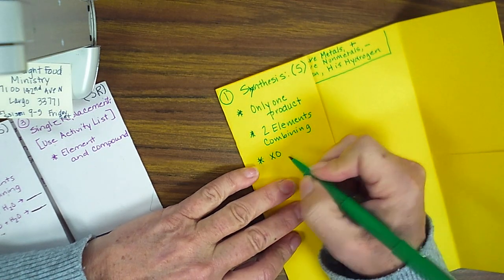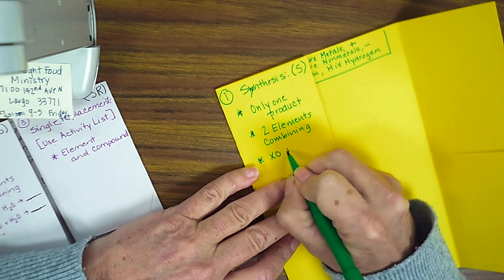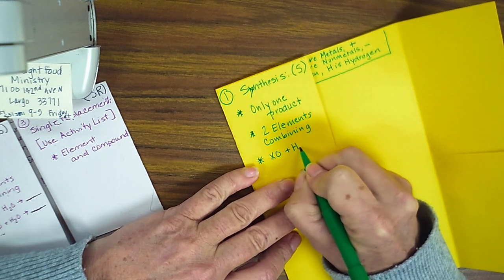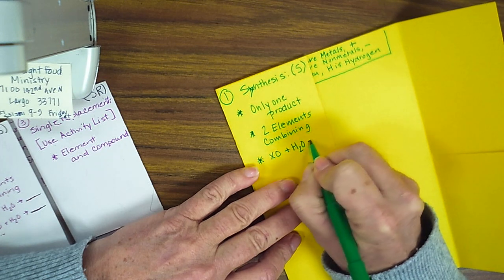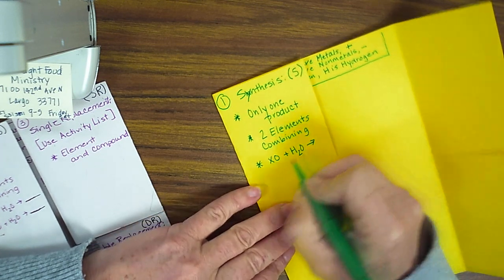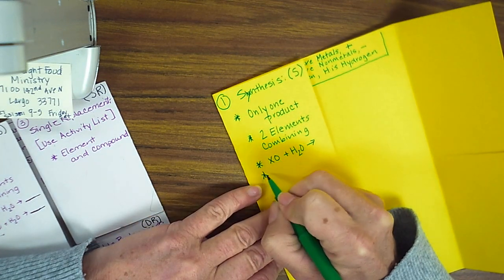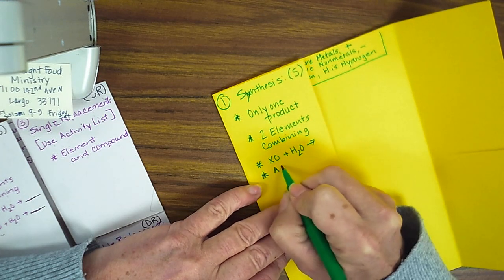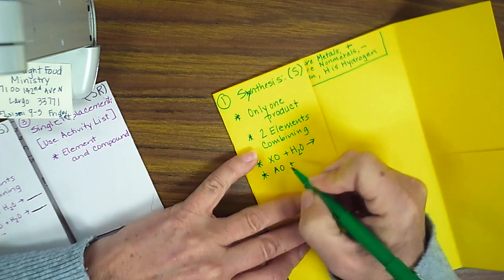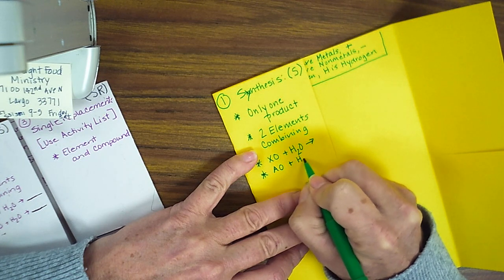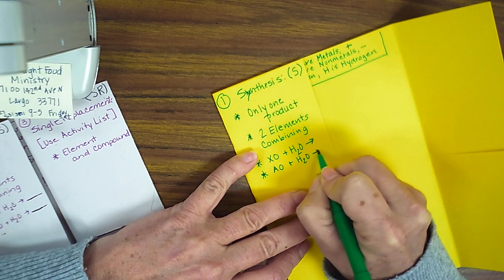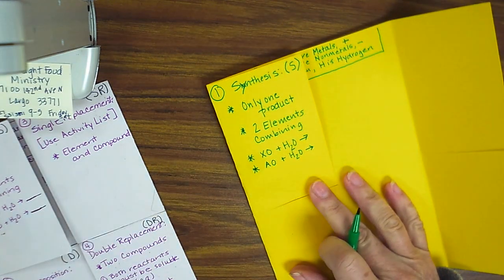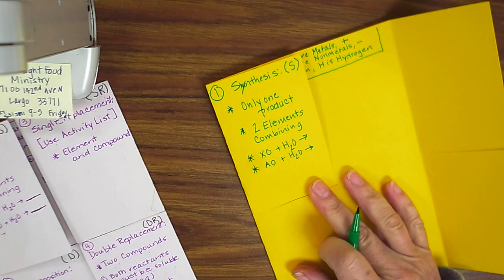So for example, carbon monoxide plus water. That also is considered to be a synthesis. Or you might also see a metal plus oxygen. That also might be a synthesis. So those are the 4 possible syntheses that you might see.